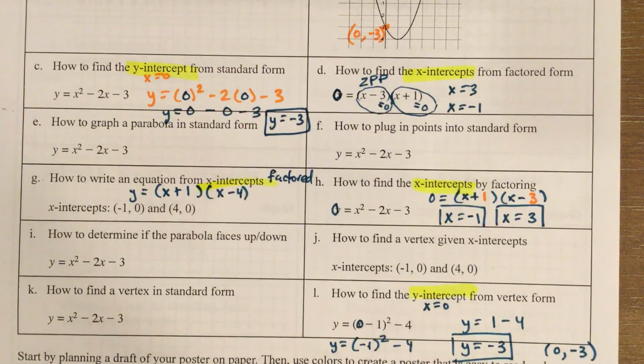I will post another video. It'll help you find a vertex, and it'll also talk about whether parabolas are opening up or down.